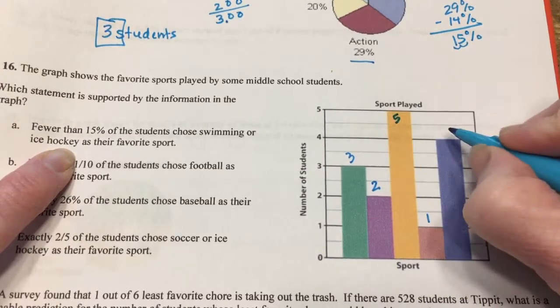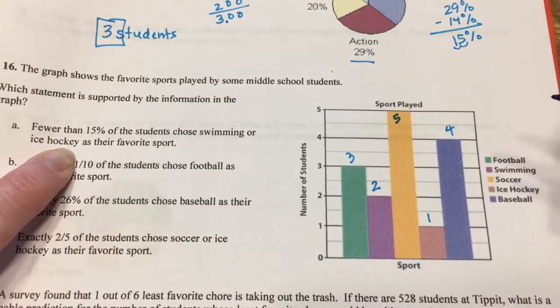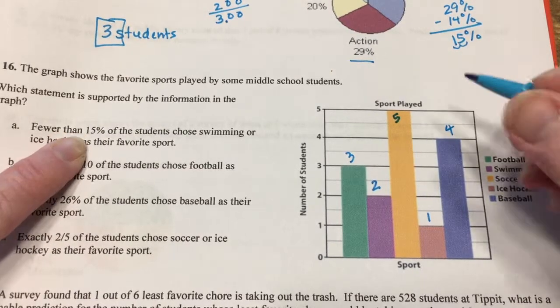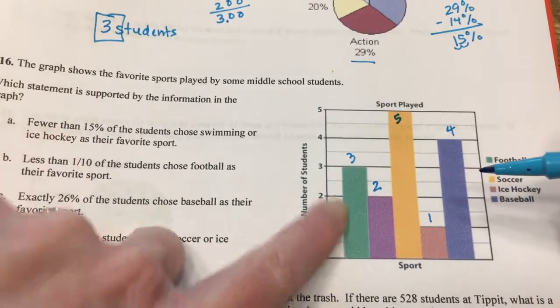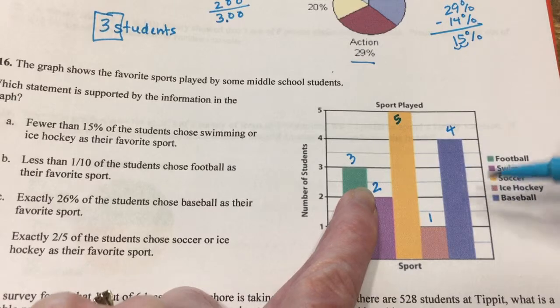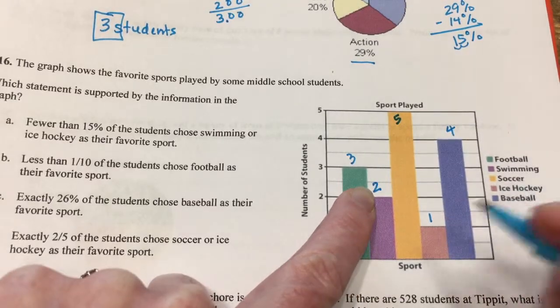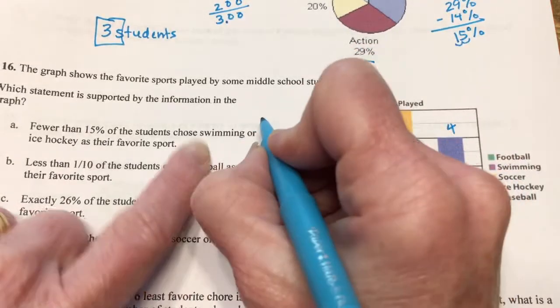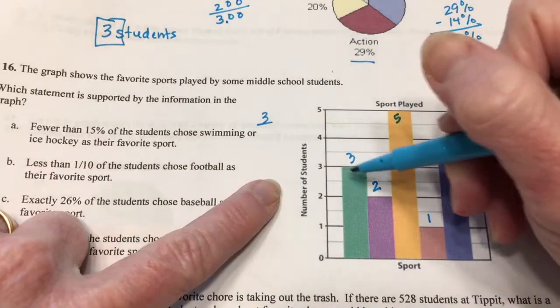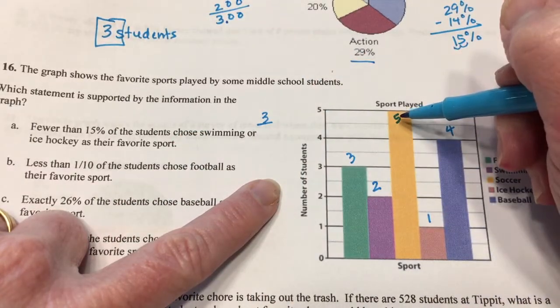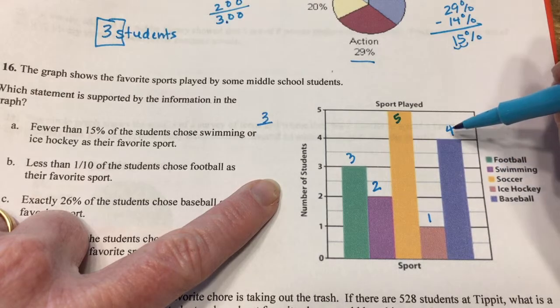And this is baseball, it's 4. Okay, all right, so fewer than 15% chose swimming would be 2, and ice hockey would be 1. So that's a total of 3 out of 3 plus 2 is 5, plus 5 is 10, plus 1 is 11, plus 4 is 15.